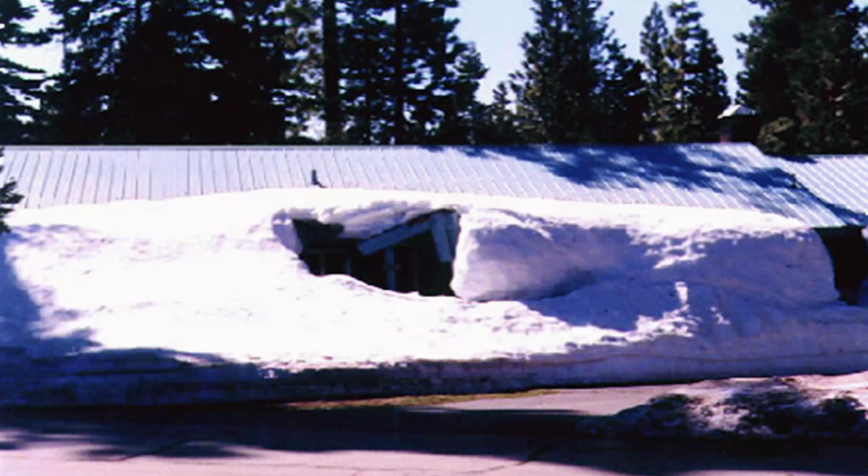Oftentimes it's thought that snow retention is meant to be this little blade up there that cuts this snow into perfect little chunks and lets it fall off. That is not the goal of snow retention. Snow retention is made to hold that snow back from sliding off and doing damage, such as we're seeing in this picture, where this dormer has actually been removed from the front of this house.